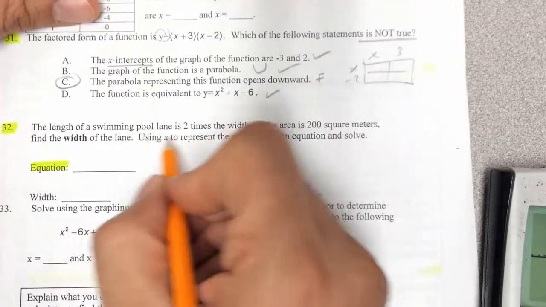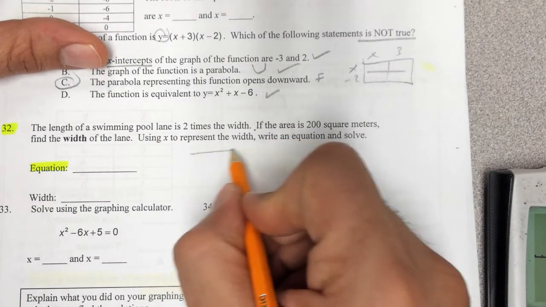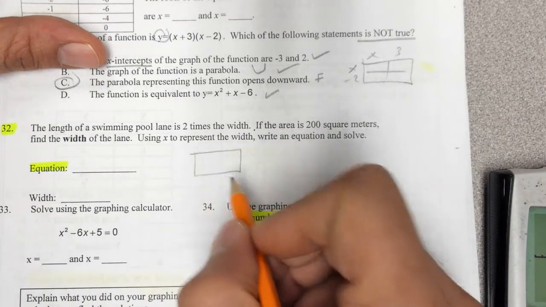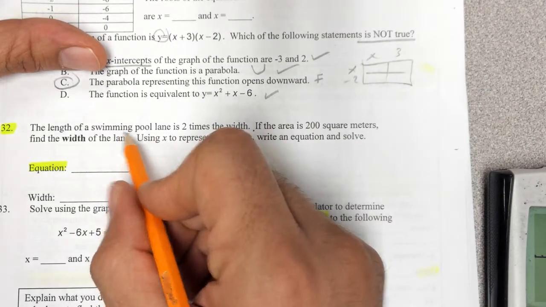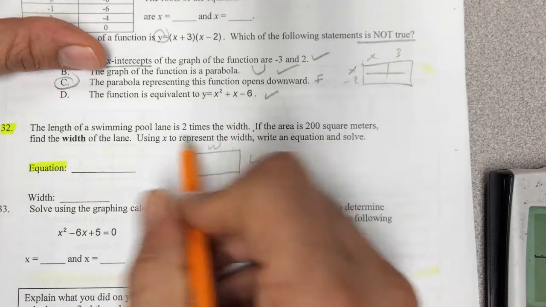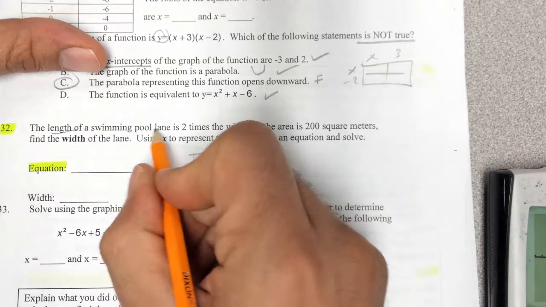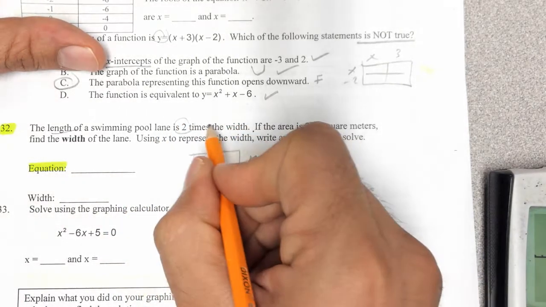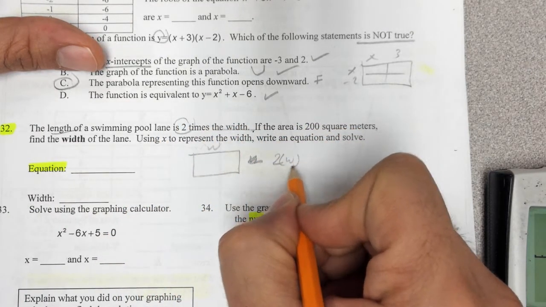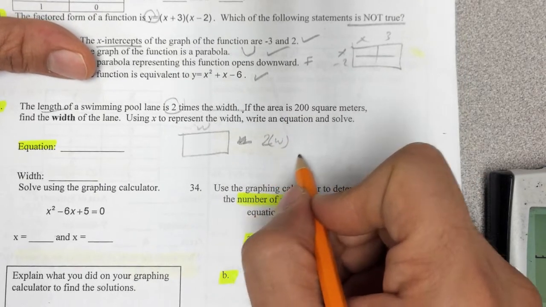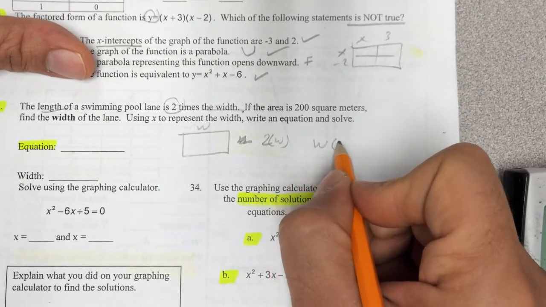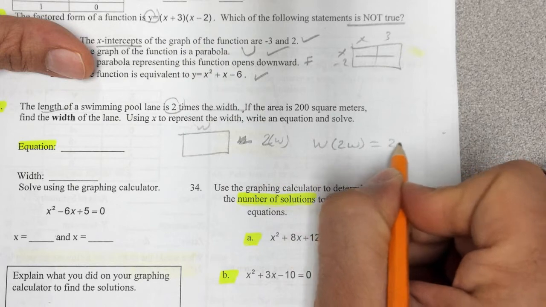Again, another word problem that has to do with the length of a swimming pool. Alright, let's go ahead and work it out. So this is the width, this is the length, and they say the length, so this one's going to change, is 2 times the width, parentheses W. So now we have length times width equals 200.